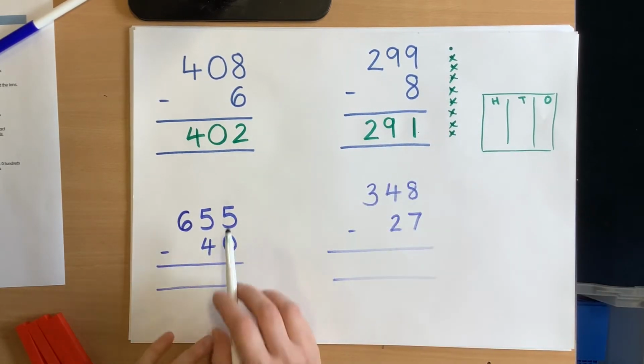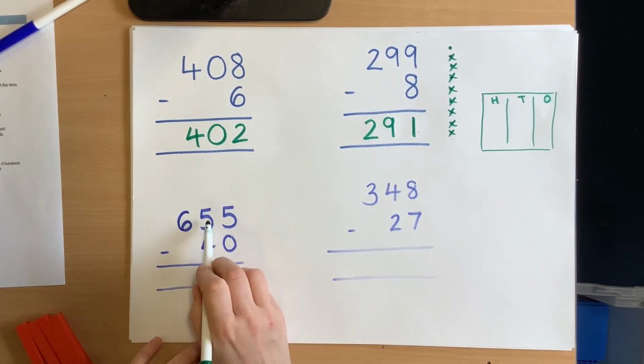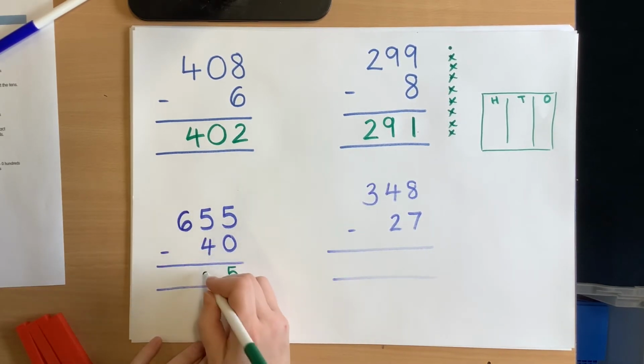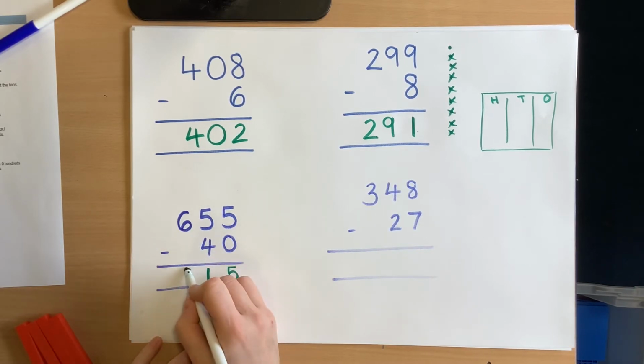And the last two. 5 ones take away 0 ones is 5 ones. 5 tens take away 4 tens is 1 ten. And 6 hundreds take away no hundreds is 6 hundreds.